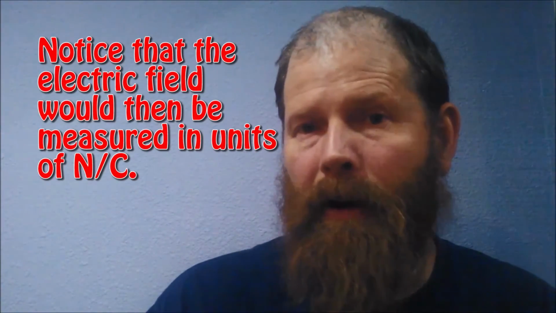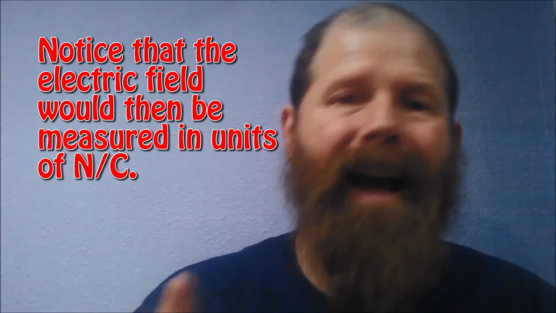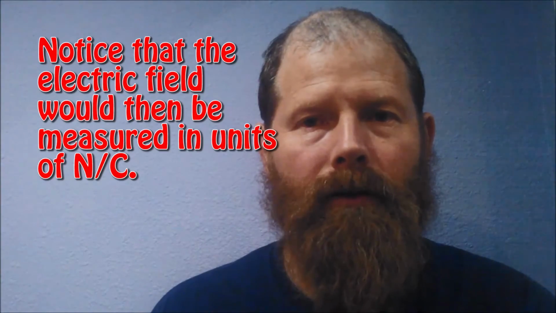Okay, now one way of defining the electric field is that the electric field is the amount of force that would be put on a 1 Coulomb object if it were placed at that location in space. Okay, so if we take a 1 Coulomb object and we put it here, then we say how much force would that experience, and that is what we call the electric field.